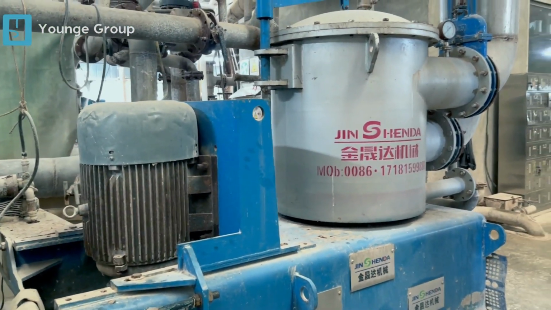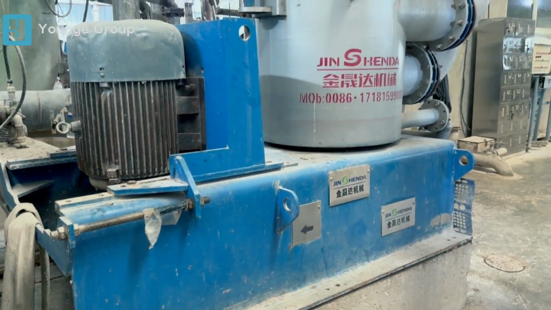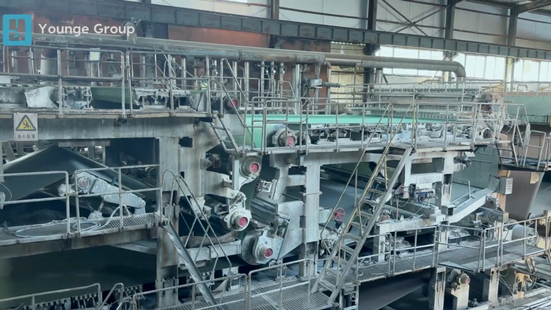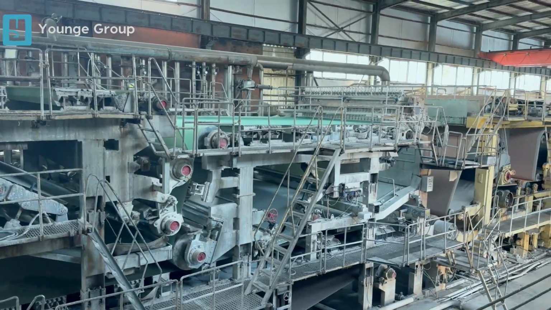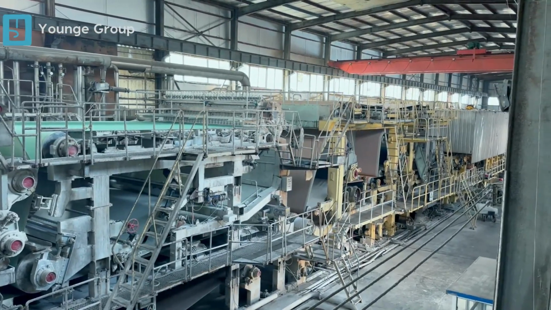And next, Jenny will take you on the journey into the papermaking process of the paper machine. Now we're looking at the triple wheels paper making machine. At the last step of OCC, the good pulp enters the head box, and then the papermaking process begins.